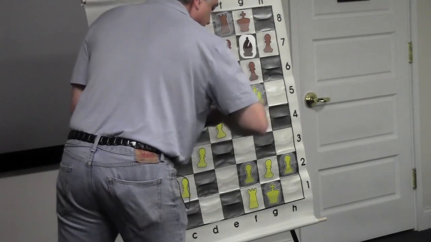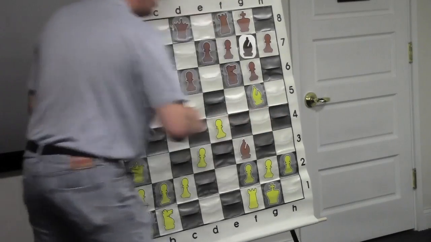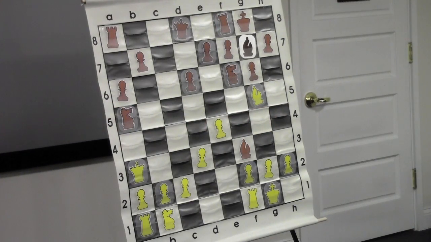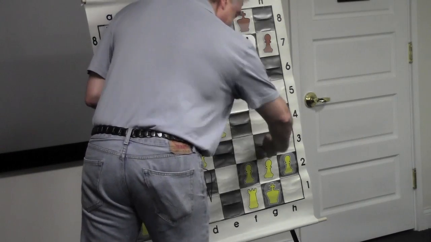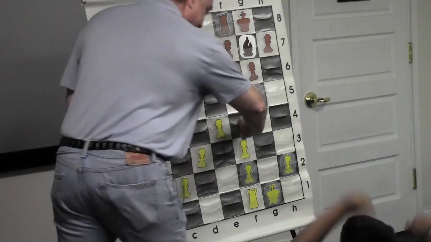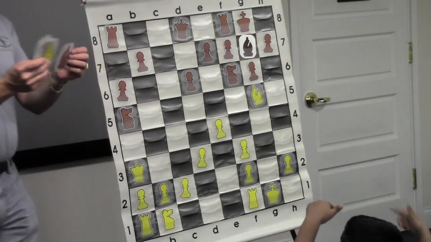Now, I'm going to take your knight. We're going to play a couple more moves and then we'll stop. I take your knight. Do you want to move your king? No. You want to move a rook? No. How about your queen? No. Do you want to take my bishop? Yes. Pawn! That was a good trade. You guys did good for a change.